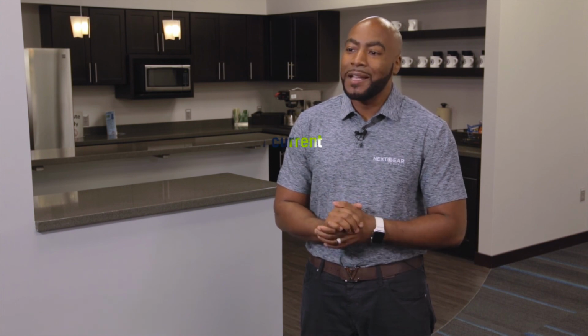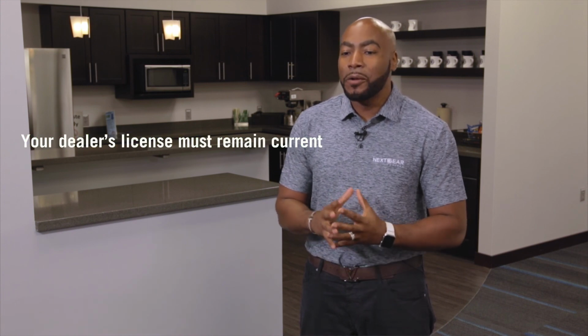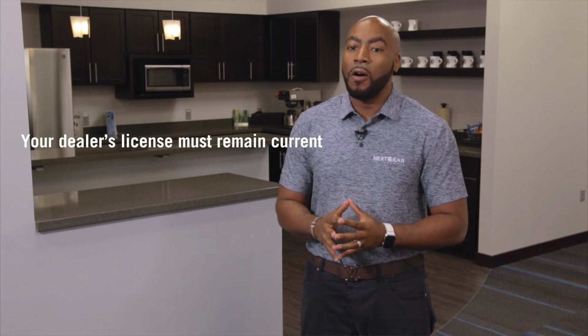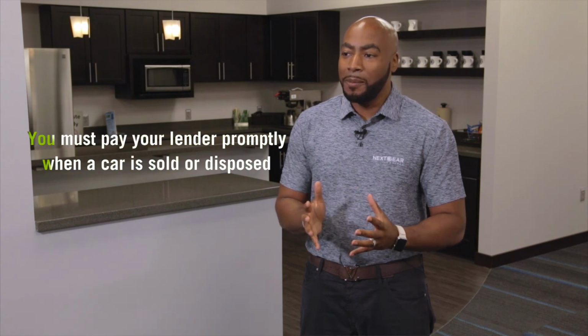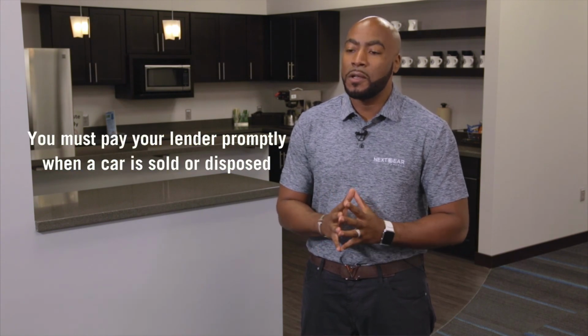First, your dealer's license must remain current. Allowing your license to expire will usually cause you to be non-compliant with your lender. Next, you must pay your lender promptly when a car is sold or disposed. Most often, lenders view the time the unit leaves the lot with no intention of coming back as the sale date or disposition date. Each lender will identify a specific timeline after the sale when you'll need to pay for the unit in full. Not paying a unit off when you sell it can certainly cause issues with your line of credit and can affect decisions that the lender makes as your line of credit needs to grow.